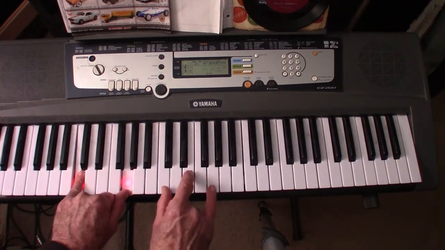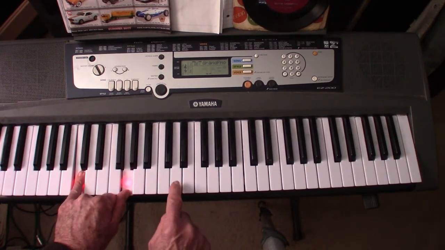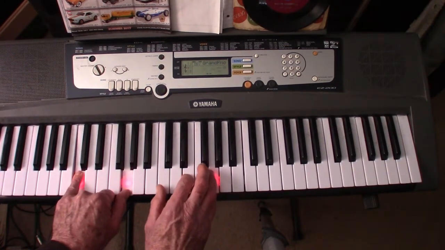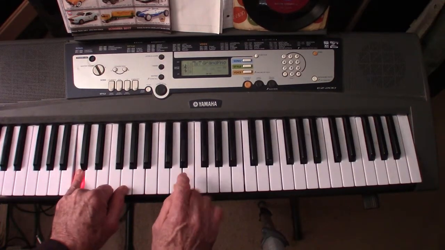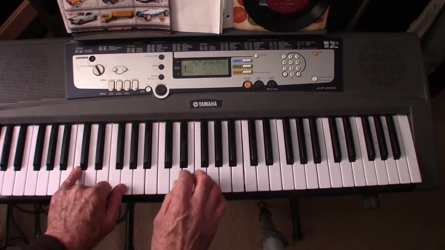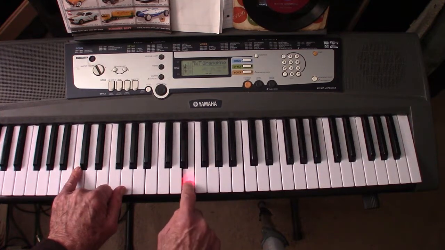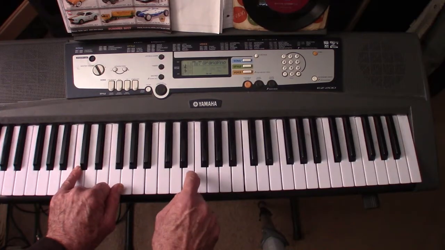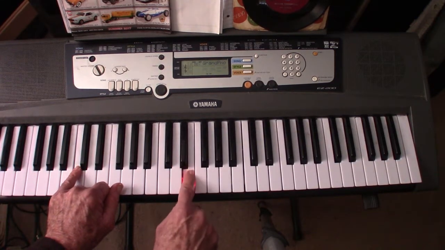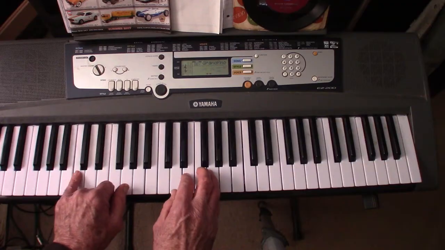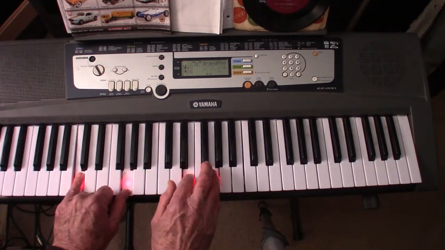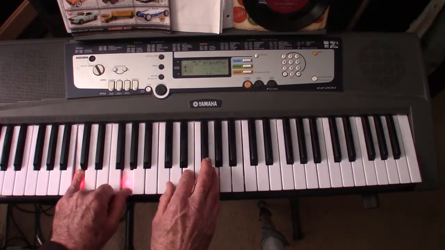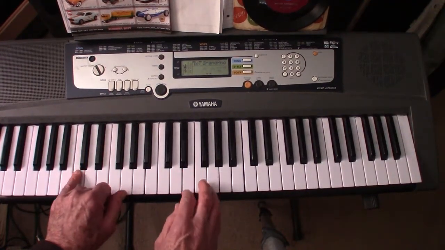Now what I'm doing with the C chord, I'm adding this D note quite often, like that. And I can also add that as I go to this note. Don't just go to the note. Hit both notes at the same time. So, like that.